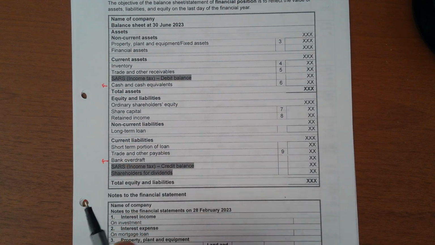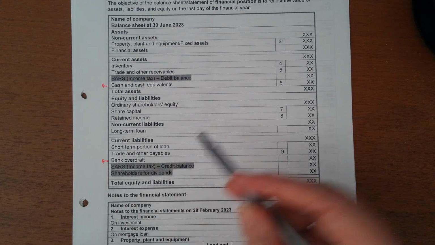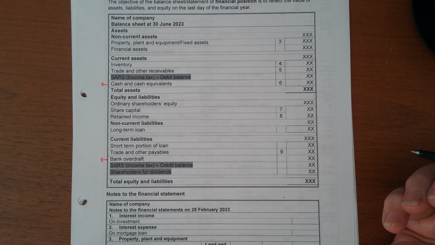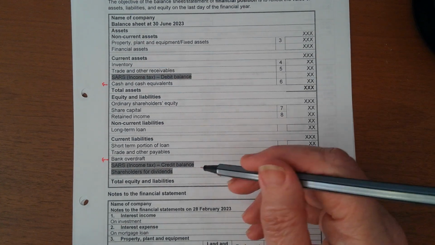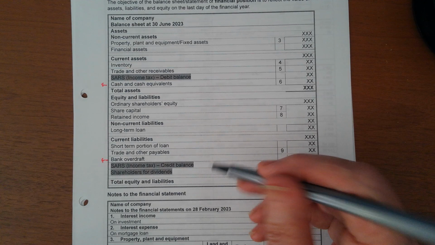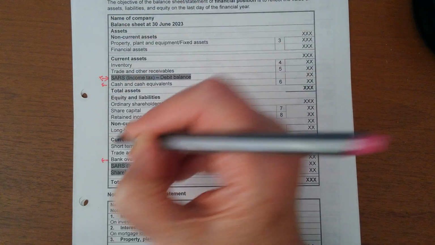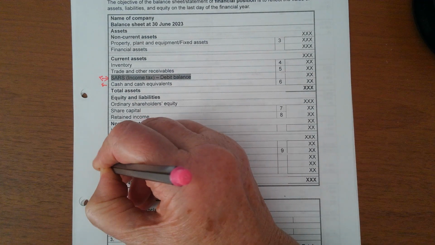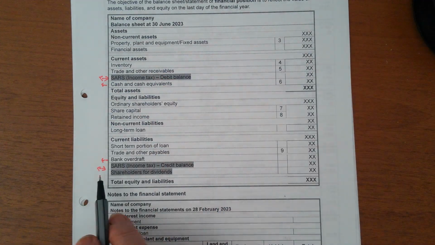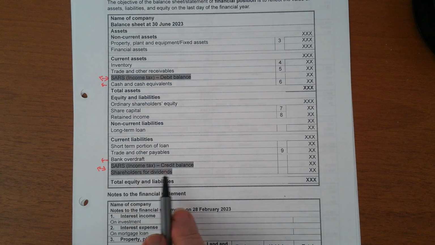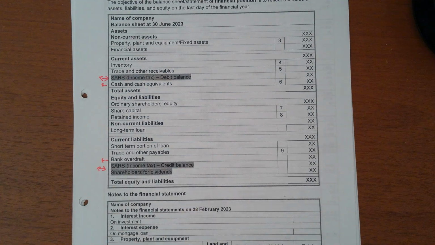So that is one B account that sometimes can be an asset and sometimes a liability. And the second B account that you have that can also sometimes be an asset or sometimes a liability is the SARS income tax account, because you can pay too much provisional tax, then it's an asset. You have not paid enough provisional tax, then it's a liability. That's the only two B accounts that you have that can sometimes be a current asset and sometimes a current liability.